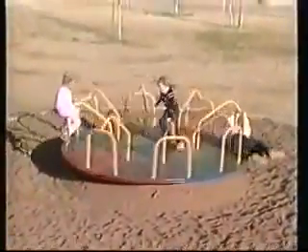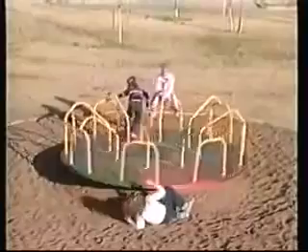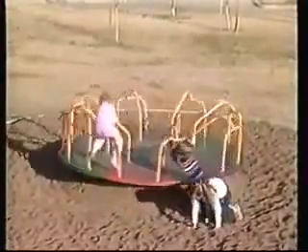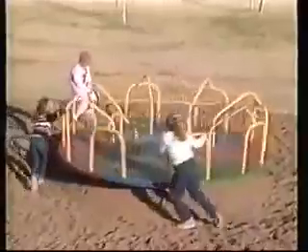The example, children riding a merry-go-round. They spin, and children move outward. And as they do, they're subjected to a lot stronger outward force that tends to force them off the ride. That outward movement is called centrifugal.